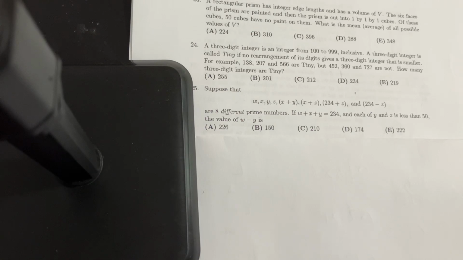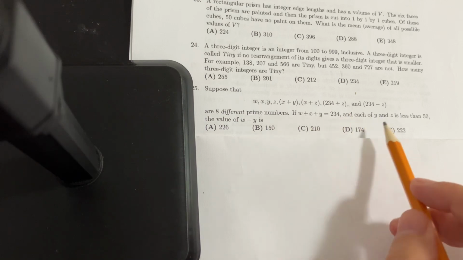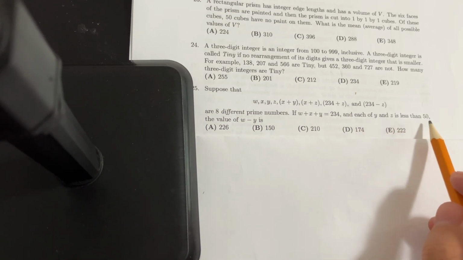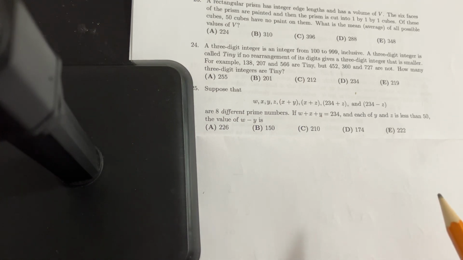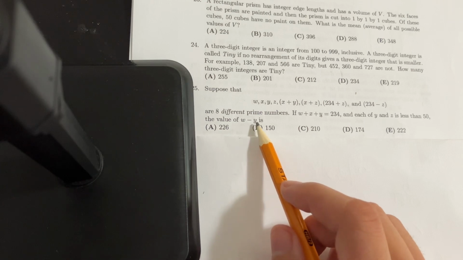Okay, now we are at the last problem. Suppose that we've got 8 different prime numbers. They are expressions. We've got x, y, z, and w, and the 8 expressions are 8 different prime numbers. We also have this equation, and we have the restriction that y and z are both less than 50, and we're going to find the value of w minus y. So basically, we're looking for w and y.